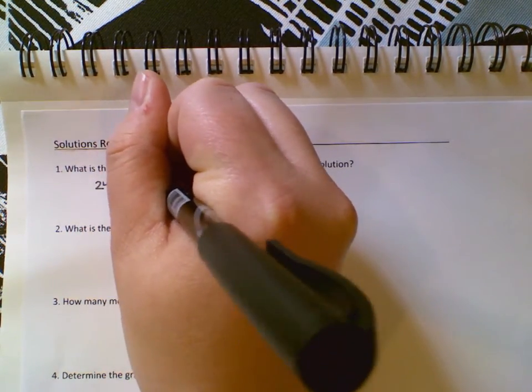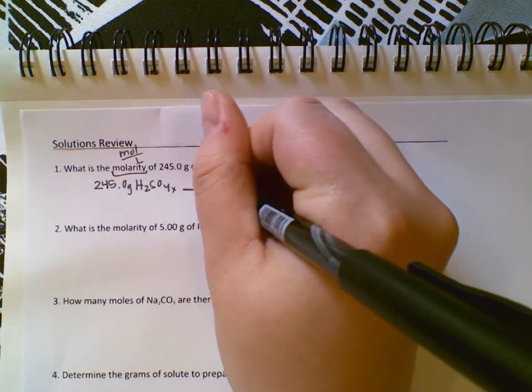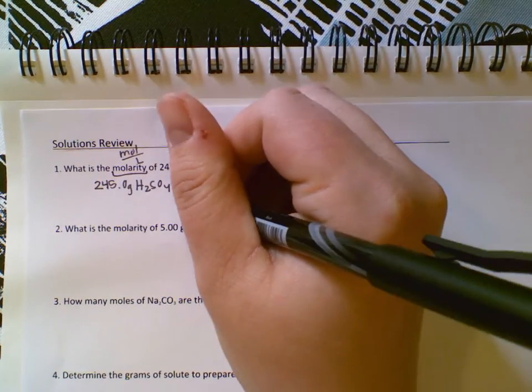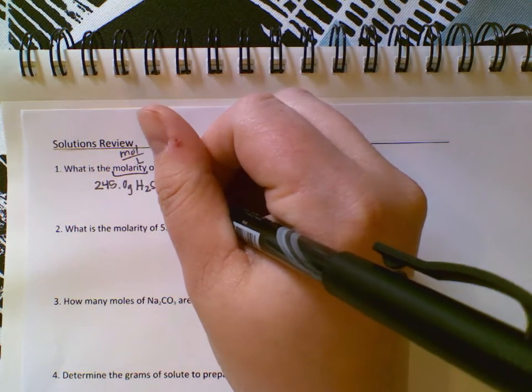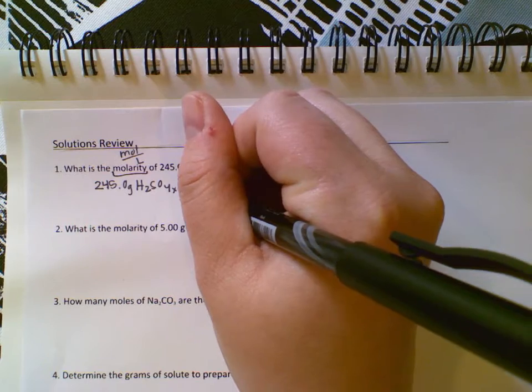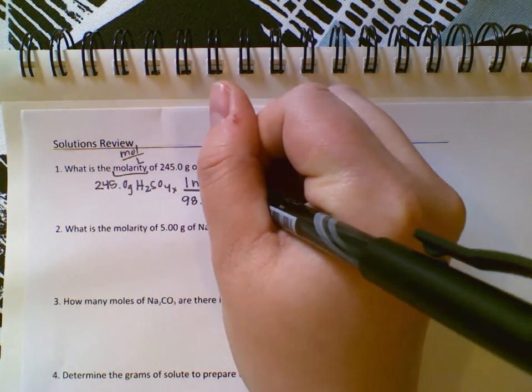Hopefully at this point you are a champ with this, and you need to find your molar mass. If I add up 2 H's, 1 S, and 4 O's, my molar mass is 98.08 grams for every 1 mole of H2SO4.